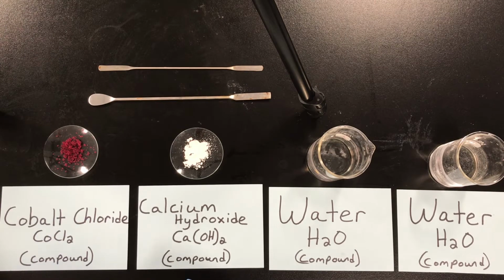That is another compound. And of course, as we talked about, we have water, 2 beakers of water, which is H2O, and water is a compound. It's a 2 hydrogen to 1 oxygen ratio, and that is another compound.